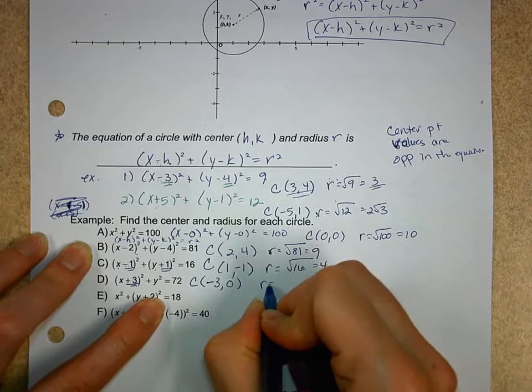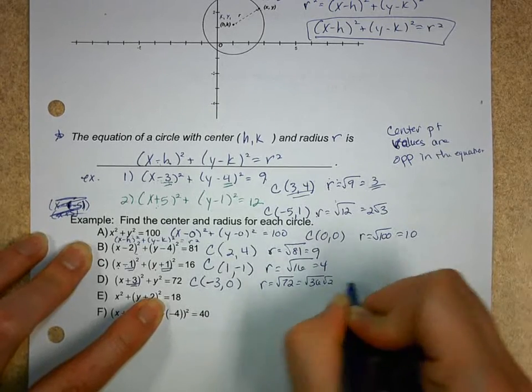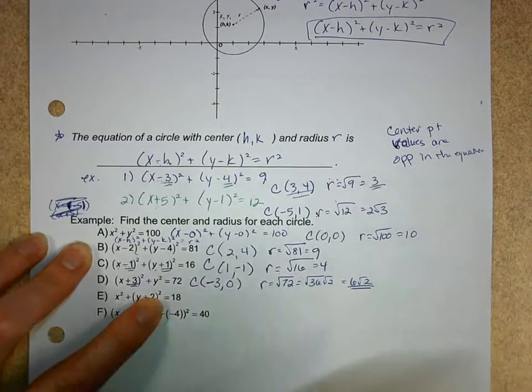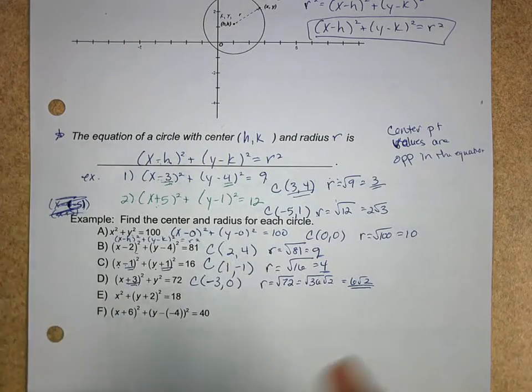My radius is the square root of 72. Well, that's the same thing as the square root of 36 times the square root of 2. Oh, so that's 6 root 2. So that's my radius. So far, the radii are pretty easy to pick out. You just take the square root of what it's equal to.